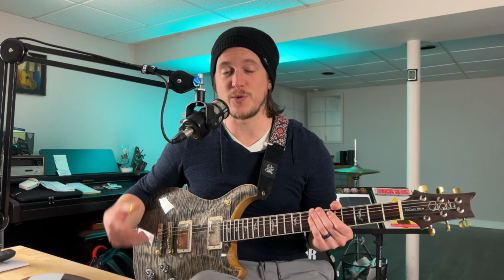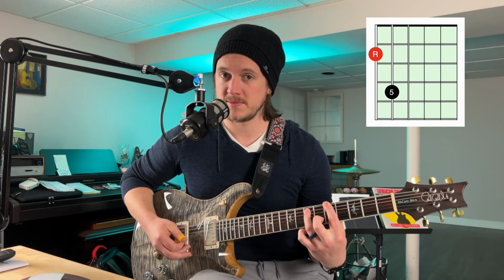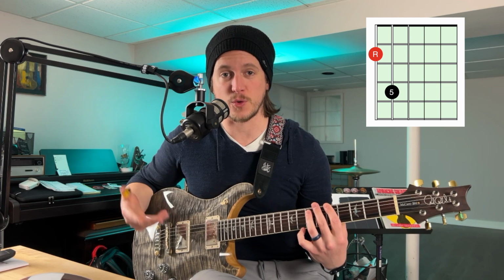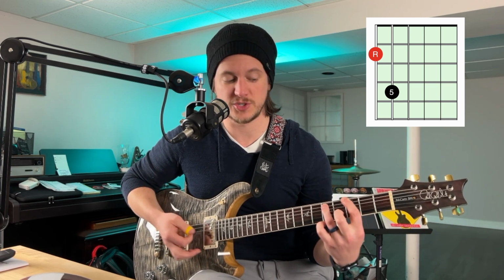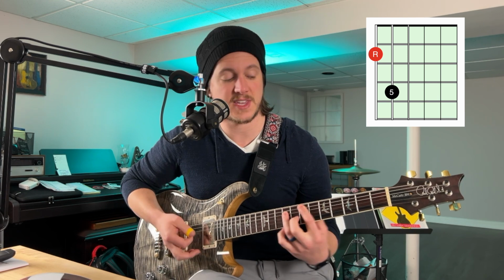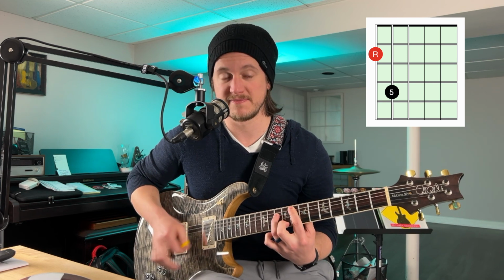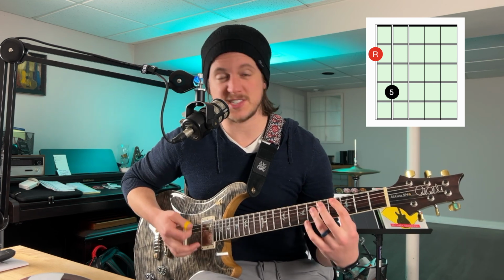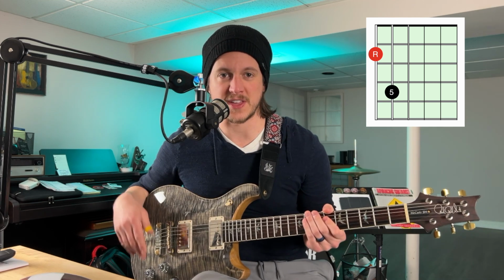Now, this is usually one of the very first movable chord shapes that we learn on the guitar. As long as we understand where our root note is, we can play this 5 chord and move that chord around. A5, B5, G5, D5, E5, C5, different way of playing a B5, F5, and then don't forget the sharps and flats, C sharp 5, E flat 5, and so on and so forth. I think you get the idea.